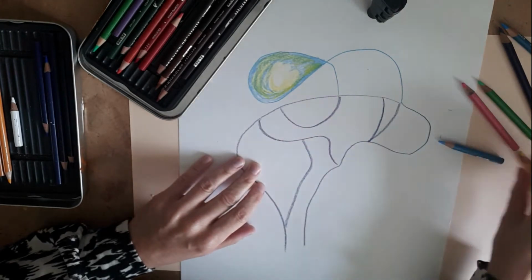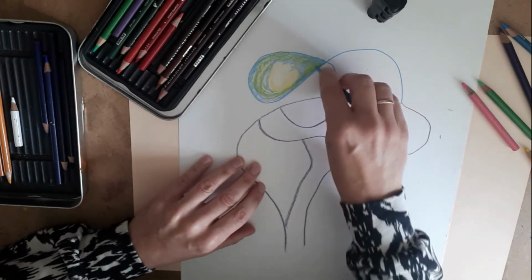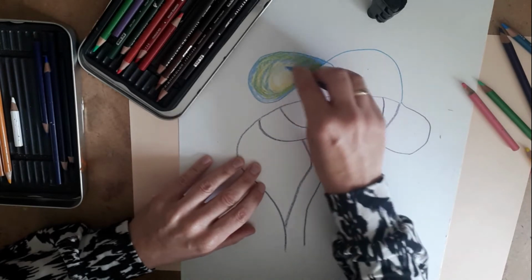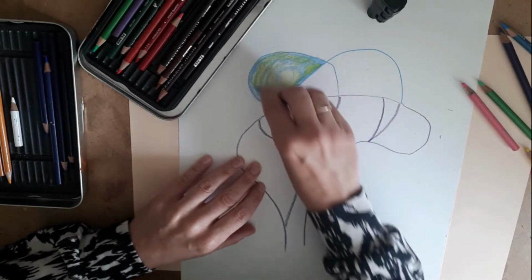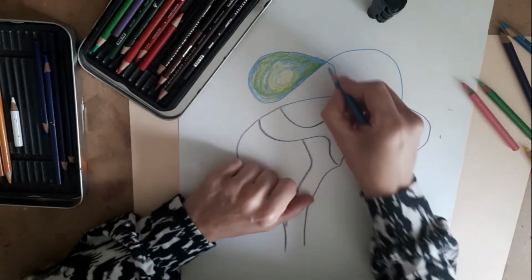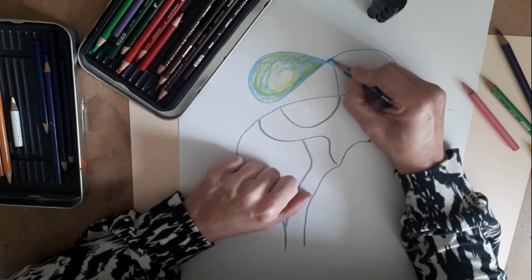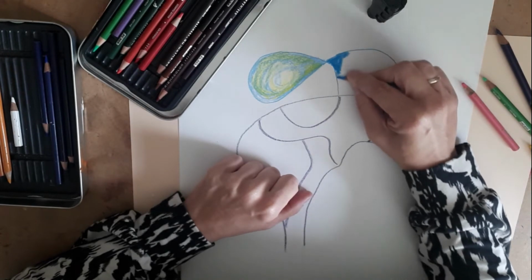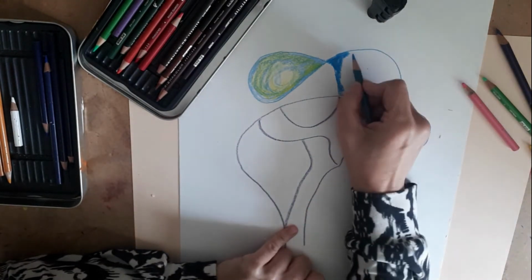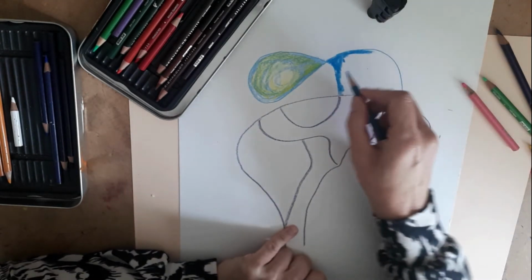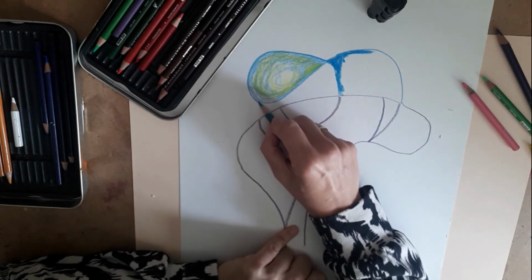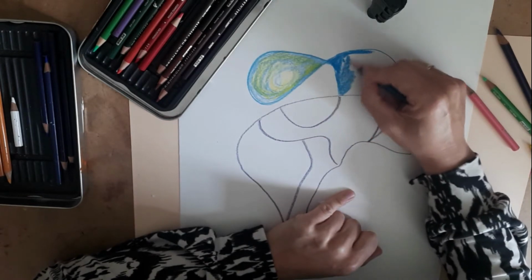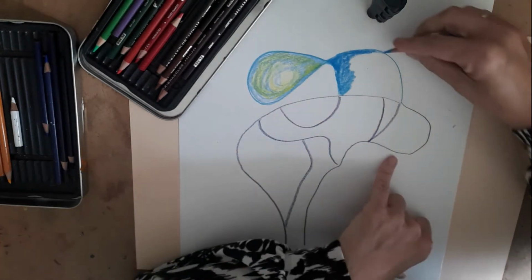So I'm mixing here, and this is optical blending. So when you look from far away, you will be able to see patches of green here because I applied blue and yellow. Here we go. And this part, I still want it blue, but I want it darker. Okay, so take your time, and every single element of the creature is a different part.